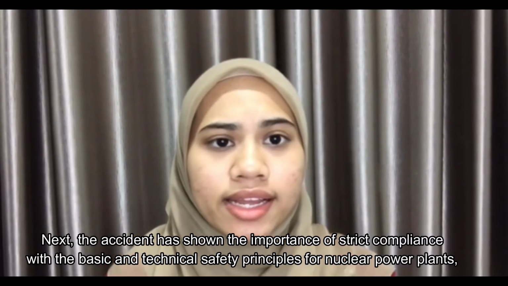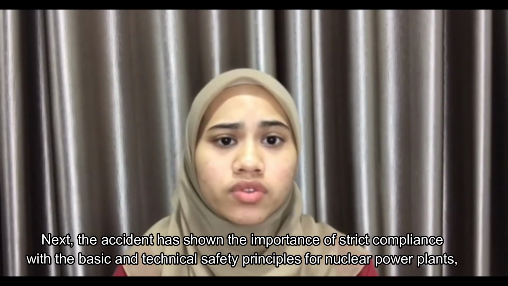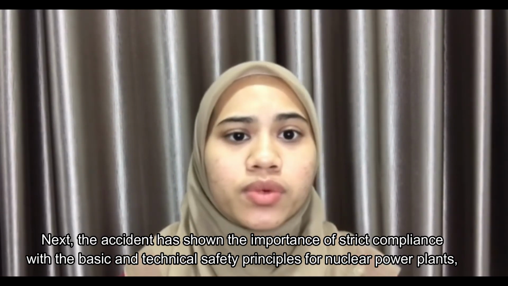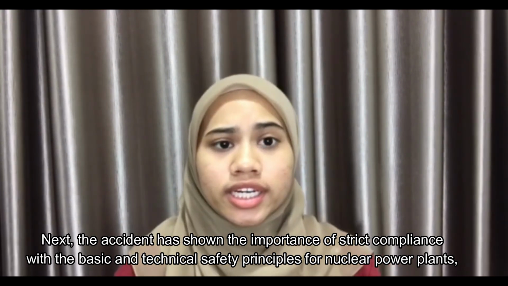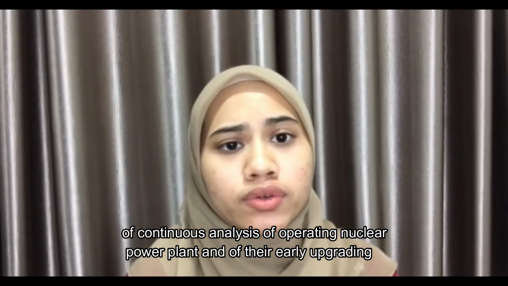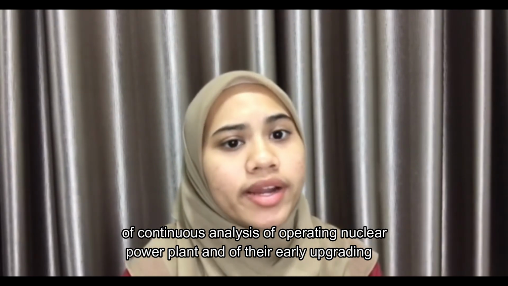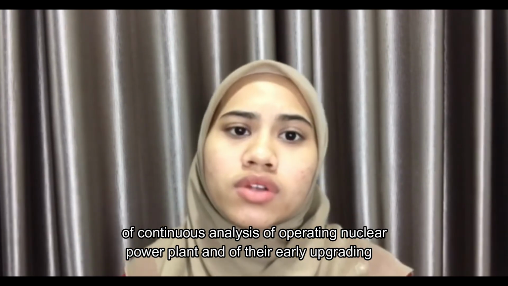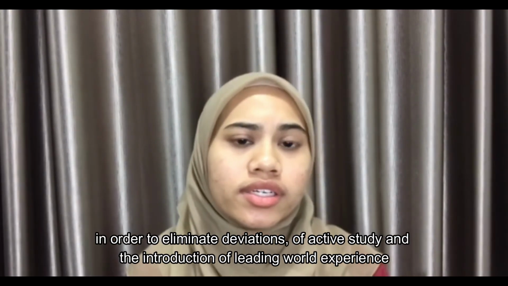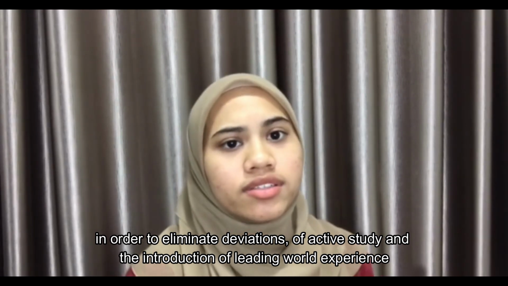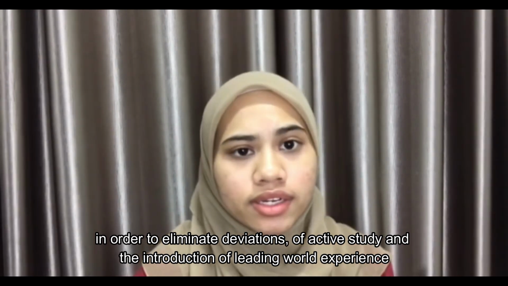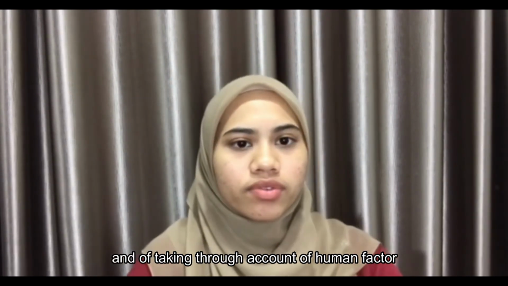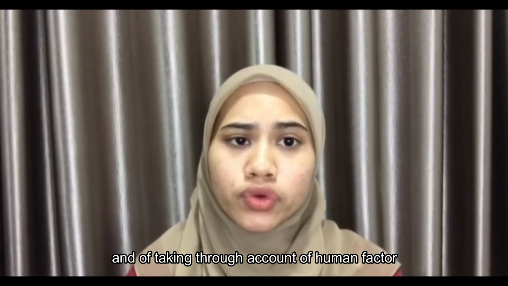Next, the accident has shown the importance of strict compliance with the basic and technical safety principles for nuclear power plants, of continuous analysis of operating nuclear power plants and thorough upgrading in order to eliminate deviations, of active study and the introduction of leading world experience, and of taking true account of the human factor.